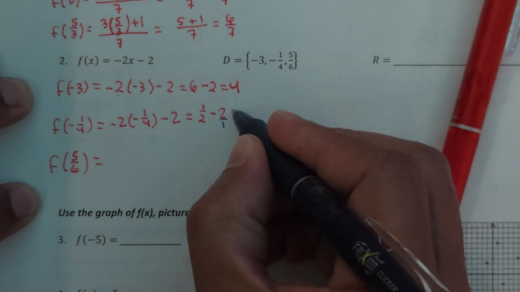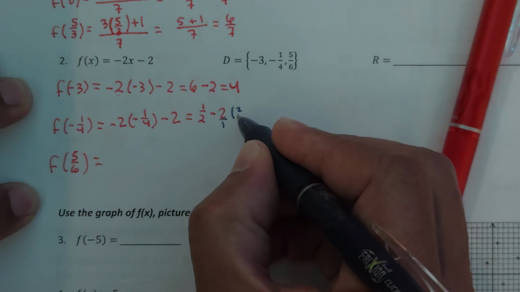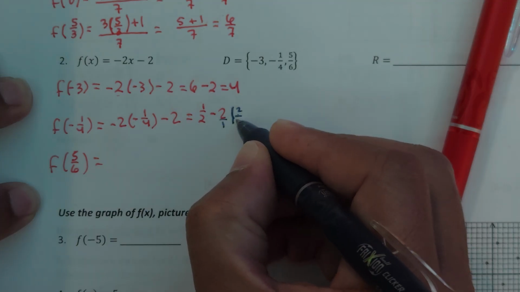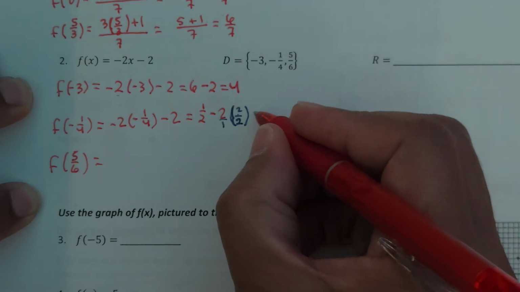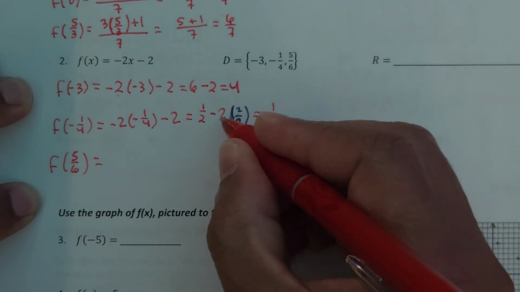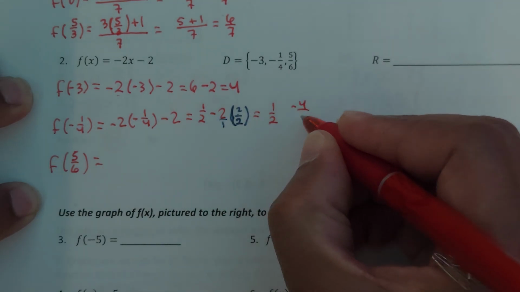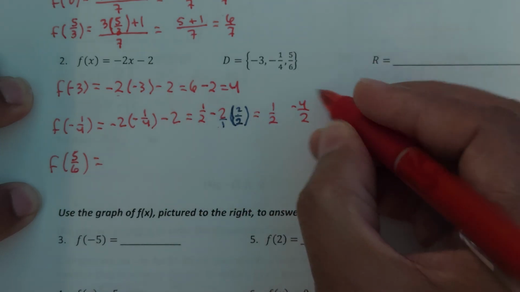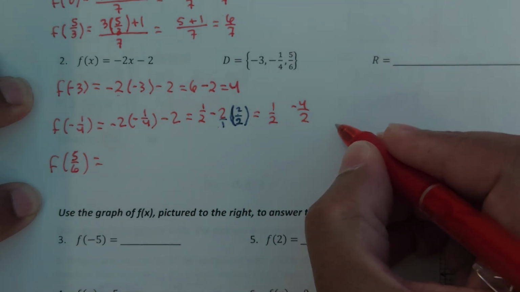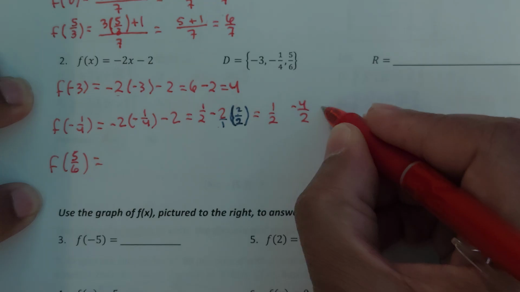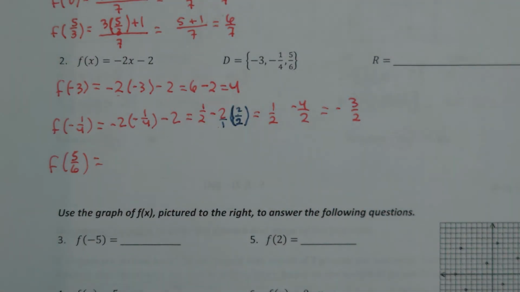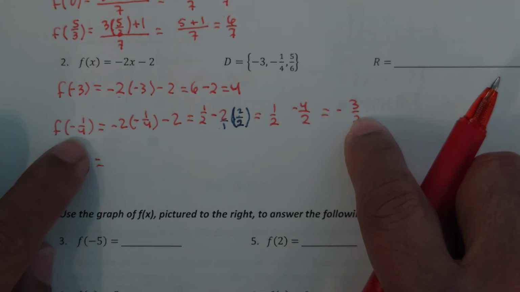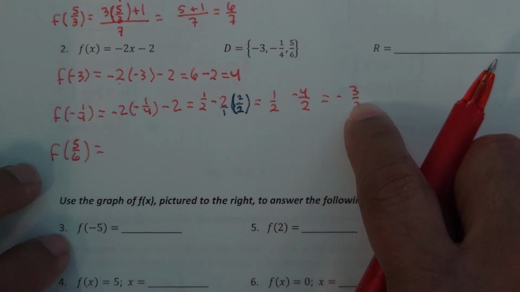I can write a 2 as 2 over 1 and multiply by 2 over 2 so I get the same denominator. So this becomes 1/2 minus 4/2, which is the same as -3/2. So there's the y value that goes with x being -1/4.